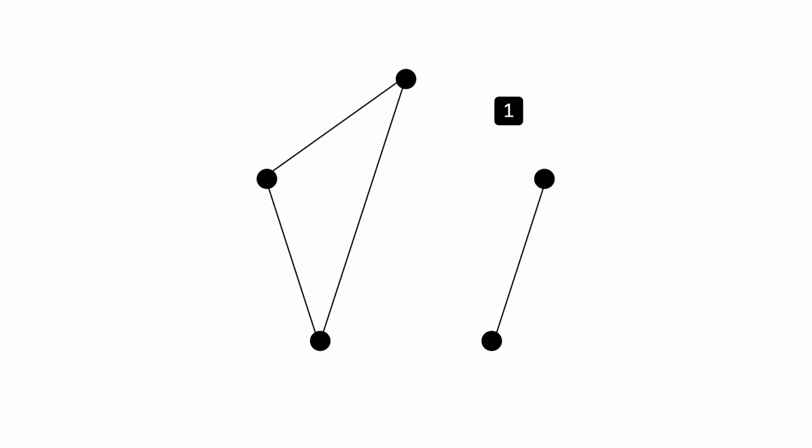So in this example, for instance, we have 2 components which have 3 and 2 vertices respectively. So the cost of any spanning forest on this subgraph is going to be 3, which is the size of the first component minus 1, 3 minus 1, 2, and the size of the second component minus 1, 2 minus 1, 1. So 2 plus 1 is 3, and here is what a spanning forest for this graph could look like, for instance.